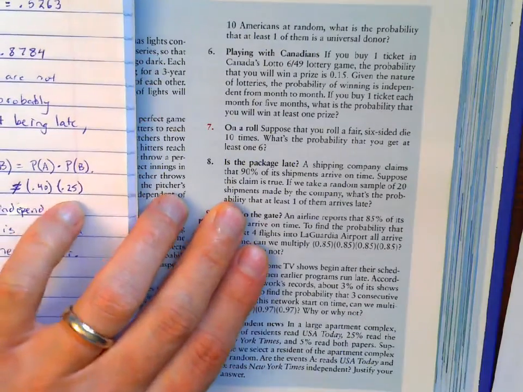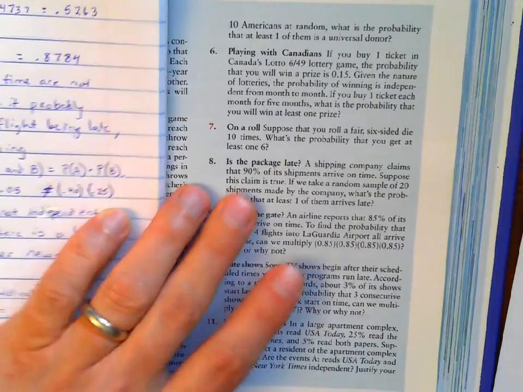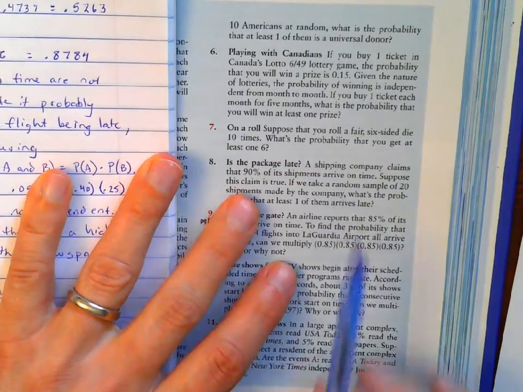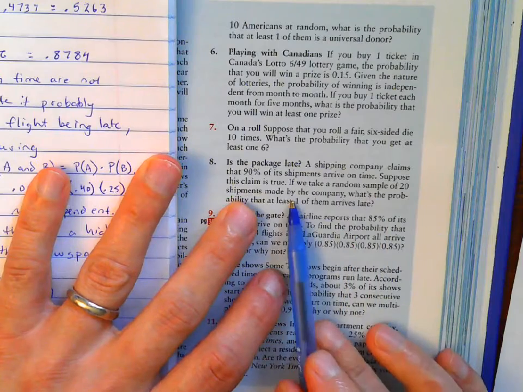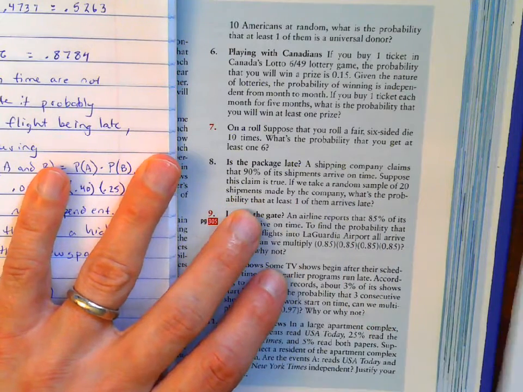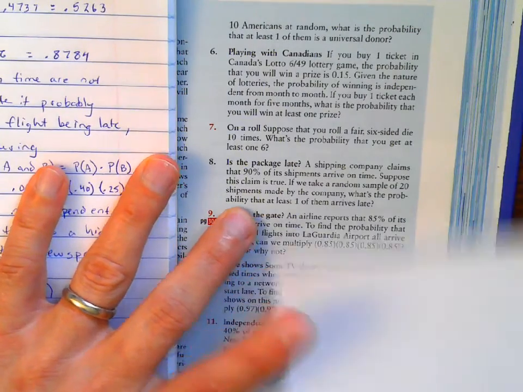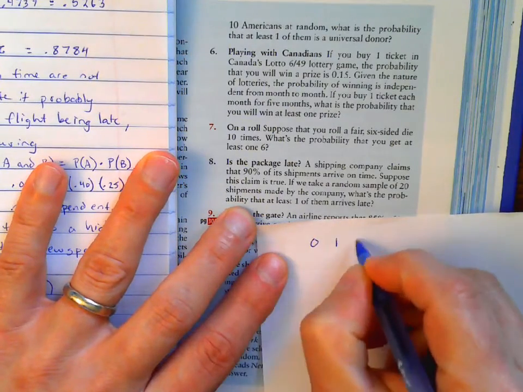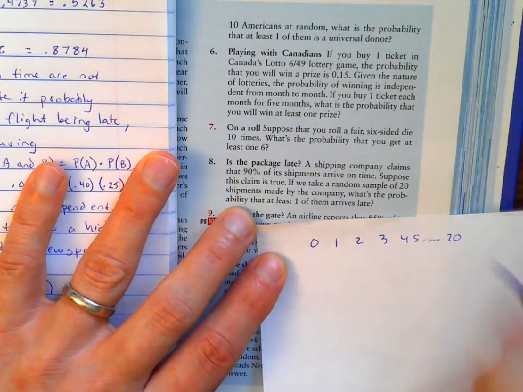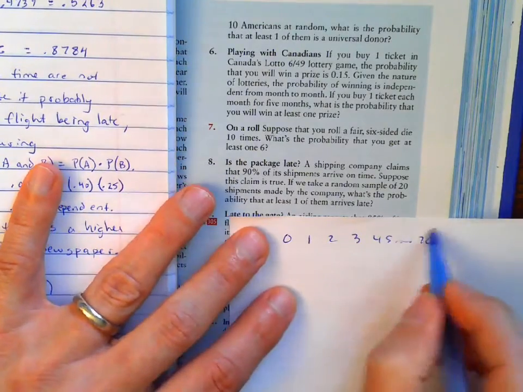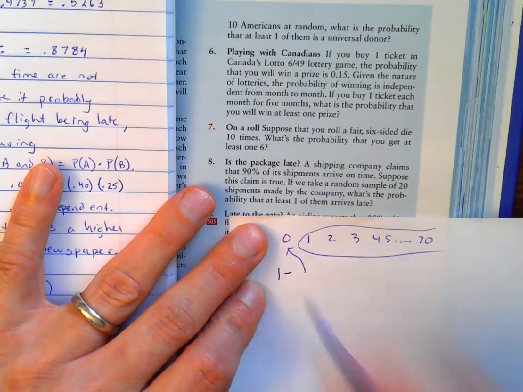Next problem, a shipping company claims that 90% of its shipments arrive on time, which means 10% are late. Suppose that the claim is true. If we take a random sample of 20 shipments from a company, what's the probability at least one is late? So once again, kind of thinking about this at least one idea. I could have 0 late, or 1 late, or 2 late, or 3 late, or 4 late, or 5 late, all the way up through the 20 packages. And if I want to find this probability, I'm going to do 1 minus that probability.